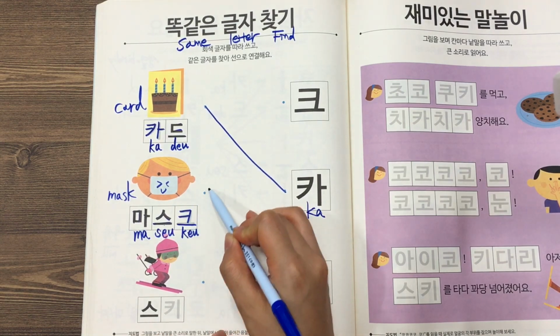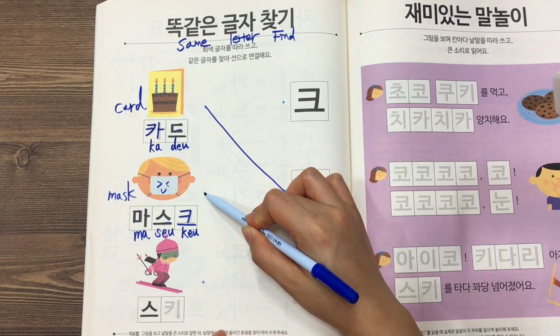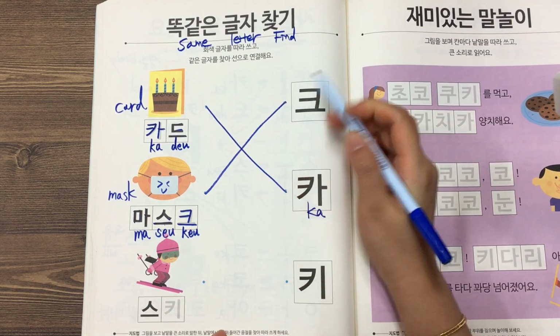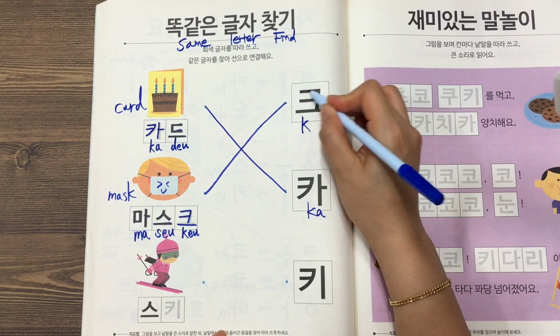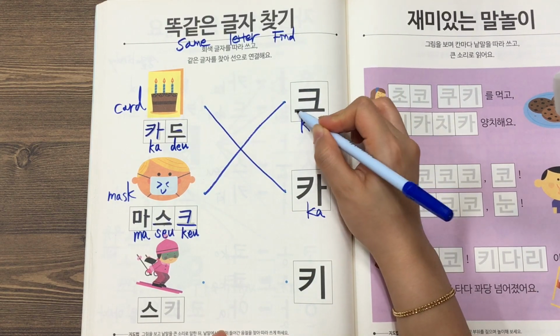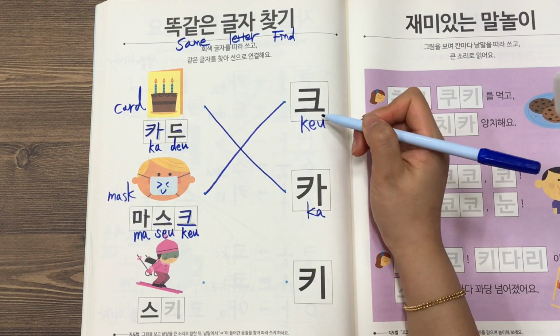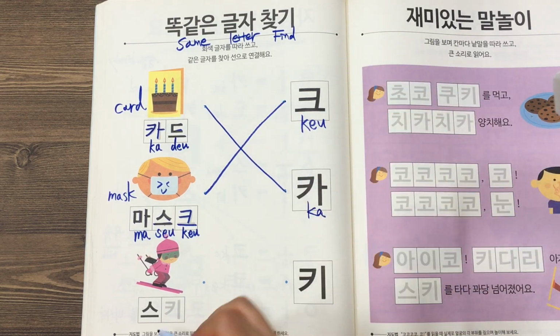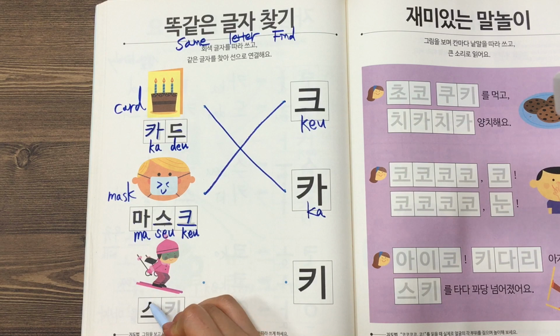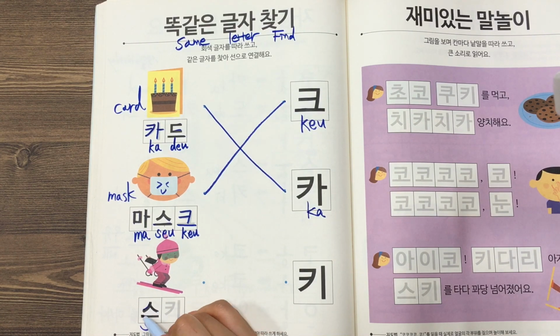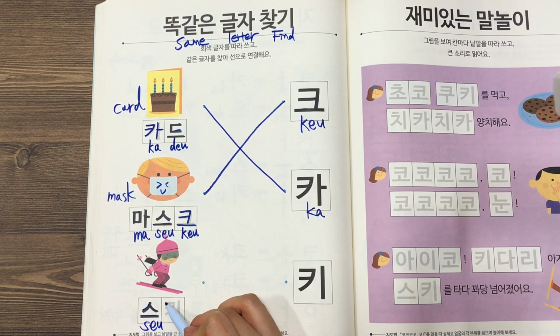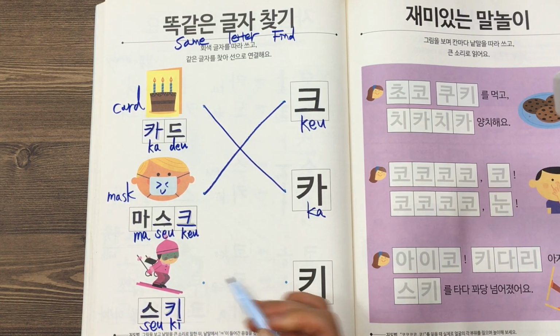So this is gray color. 크 is here, is 크. 키읔 is K and is EU. 크. And last one, 시옷, S, is EU, and 키읔 is K, and E is I.